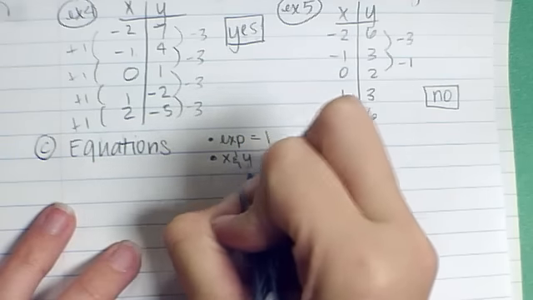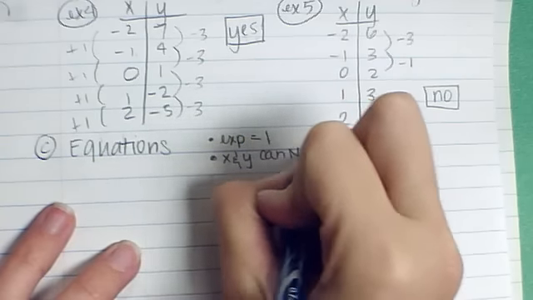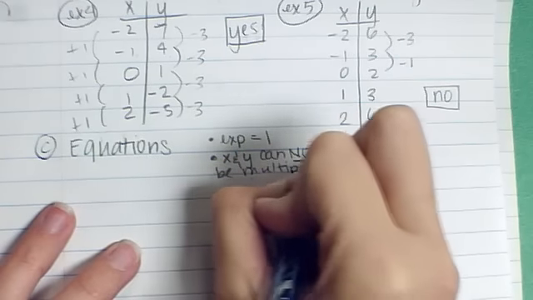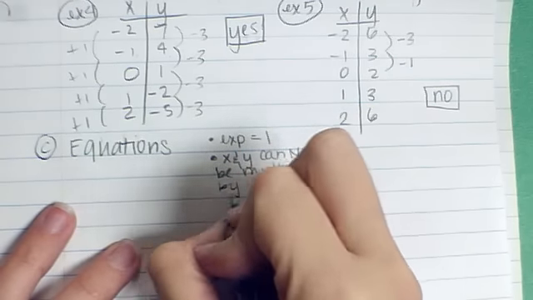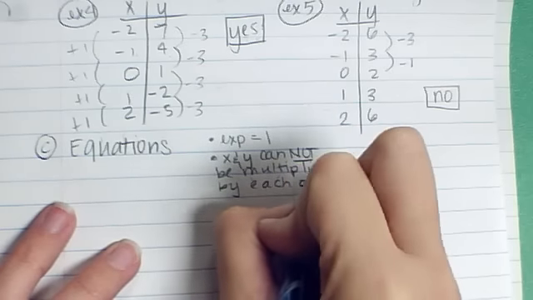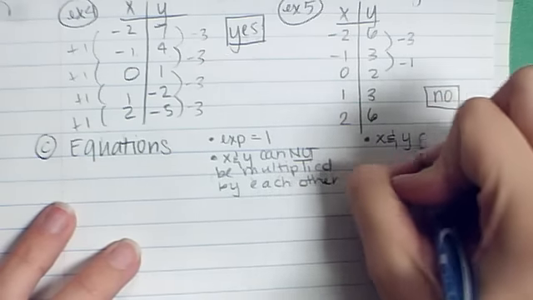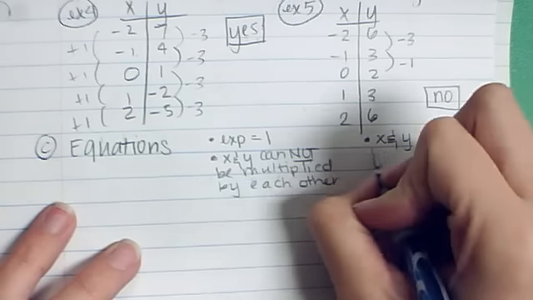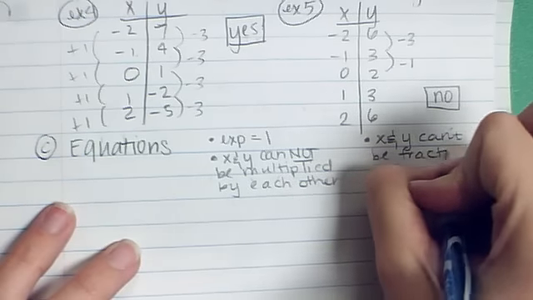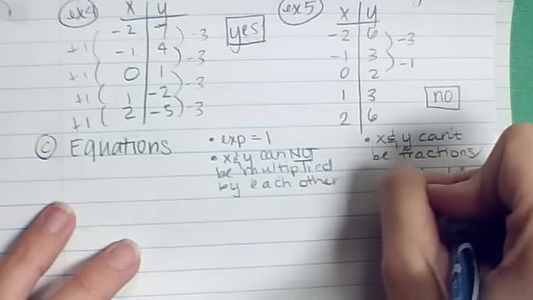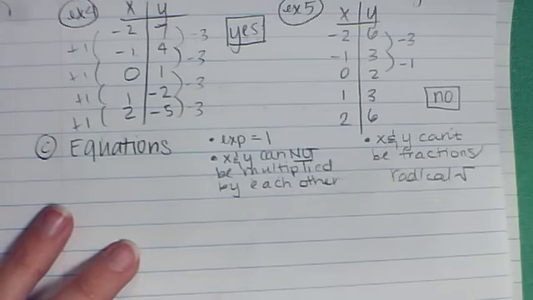X and y cannot be multiplied by each other. And x and y can't be part of fractions or radicals. Now, a radical is just a square root. That means the same thing. That's just the formal term.